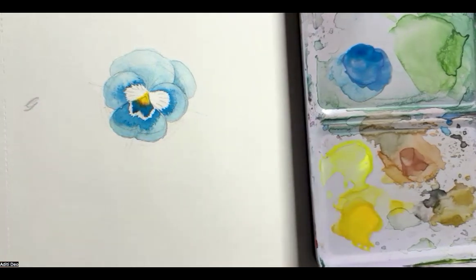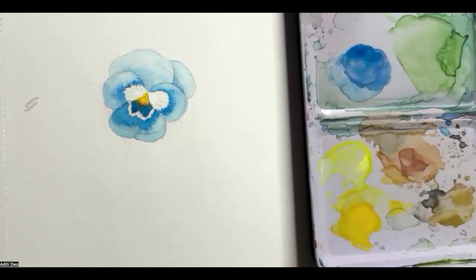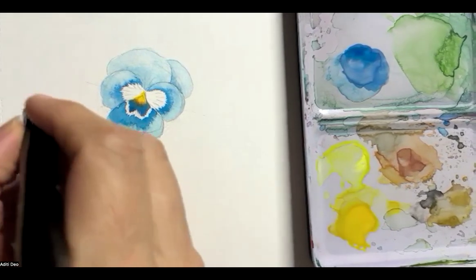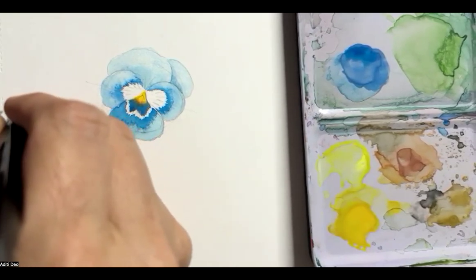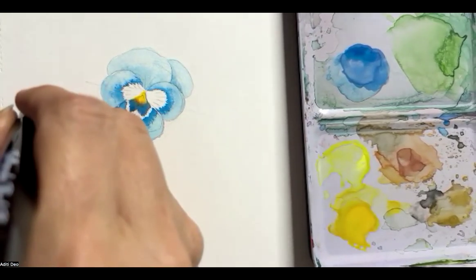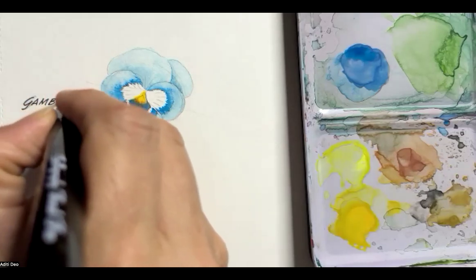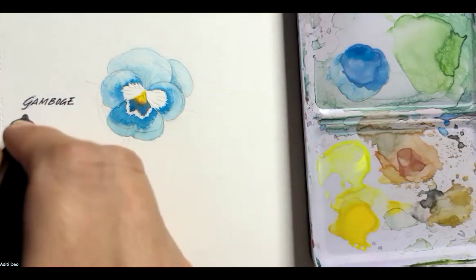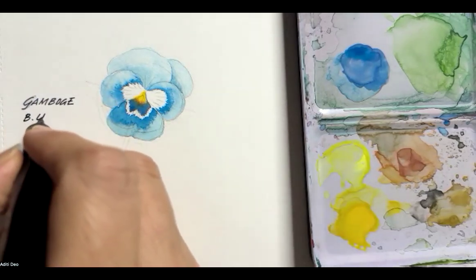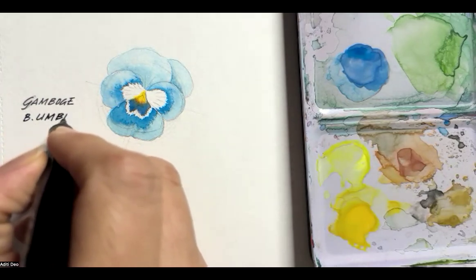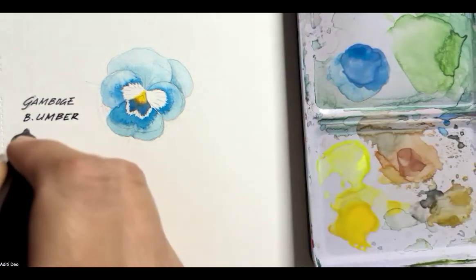Oh, maybe I'll write it in pen. Plus burnt umber and cobalt blue.